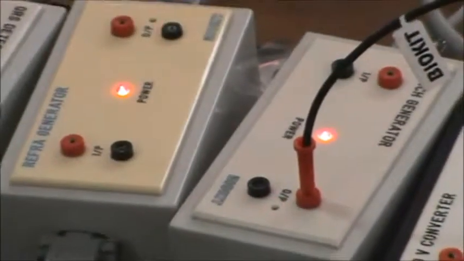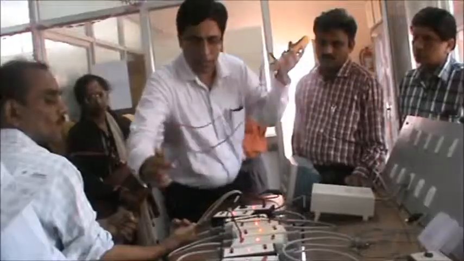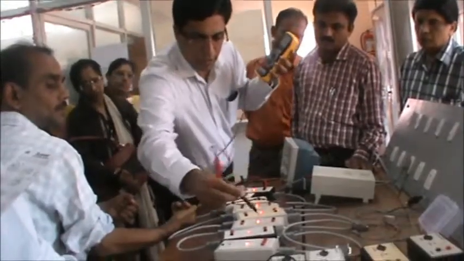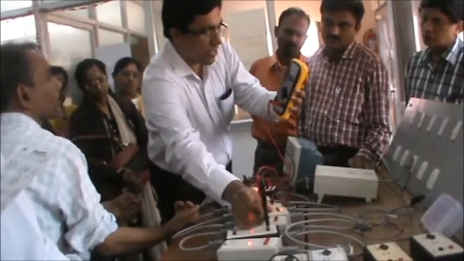The same way you take up any integrated system, we can break it open into building blocks and understand how this machine is made up. This is connected to the output of the F2V here. This is in terms of voltage.